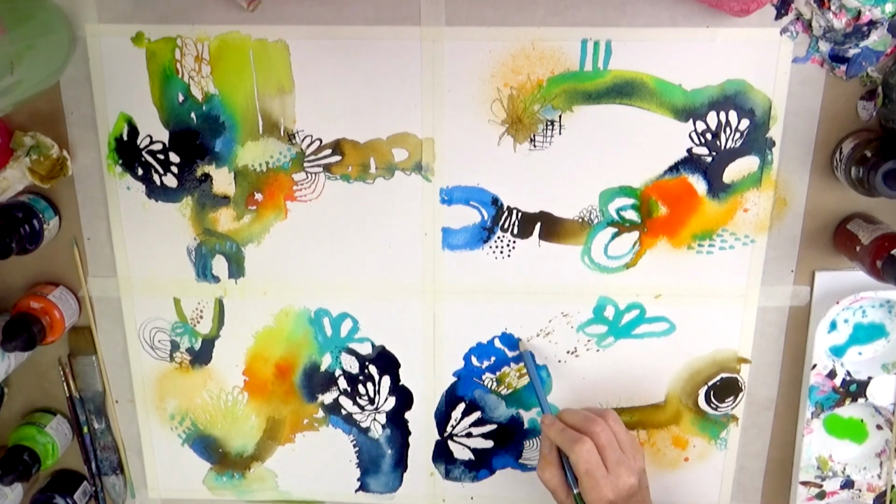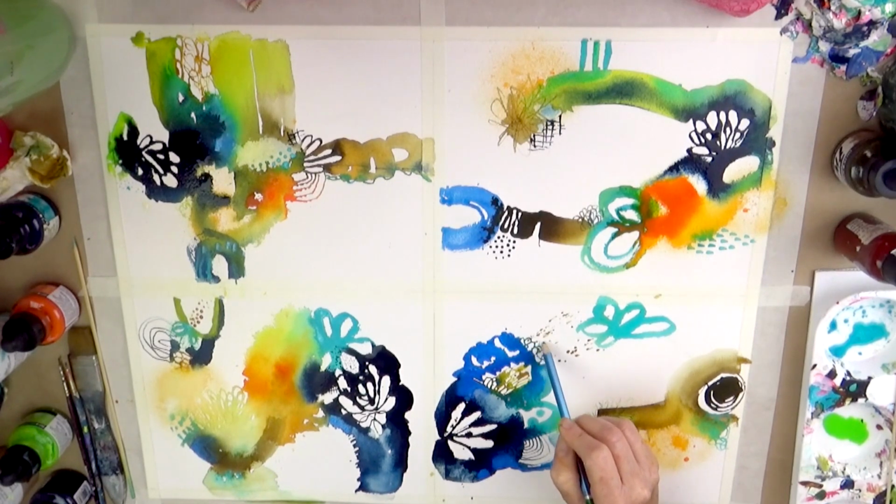Deciding to bring in a little bit of a pencil line with the watercolor pencil, and even using the pencil to kind of drag out some of the wet ink for a slightly different kind of mark.